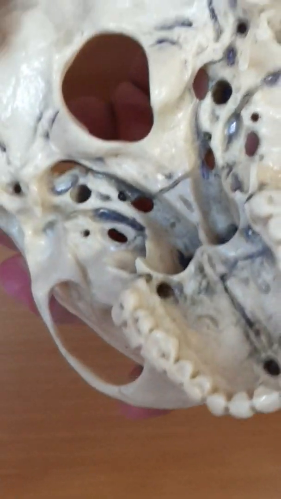And now, what opens into the nasal cavity? Give me a piece of paper or copybook and pen.